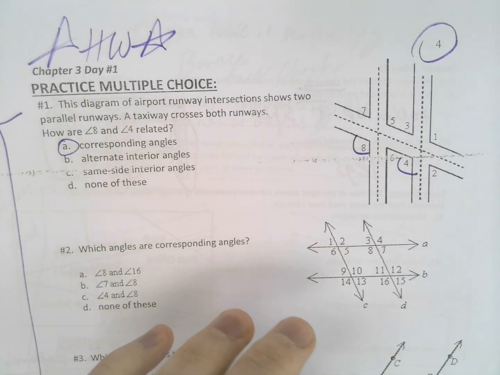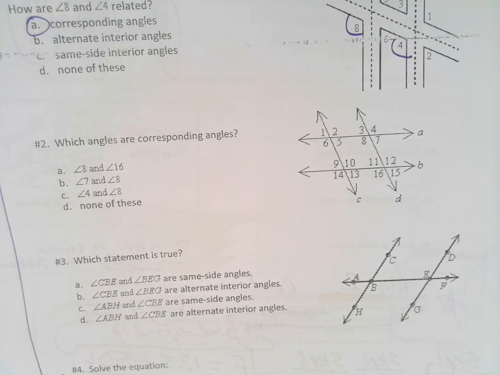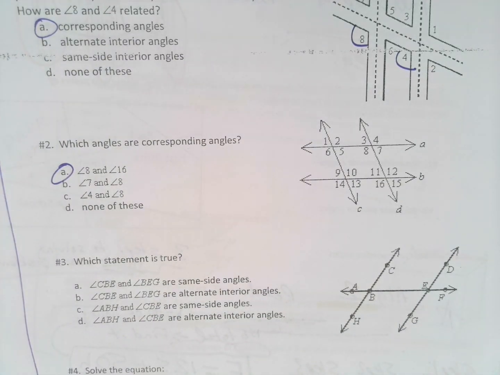How about, let's go, David. Number 2, man. Kind of a similar situation here. We're trying to figure out which set of these angles are corresponding on number 2. Say it again. Yeah, there again. We've got 8 and 16. Once again, one on the inside, one on the outside.